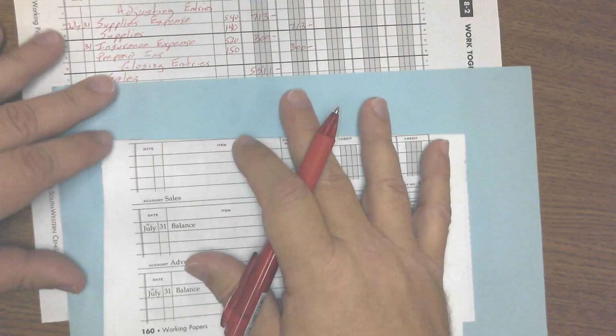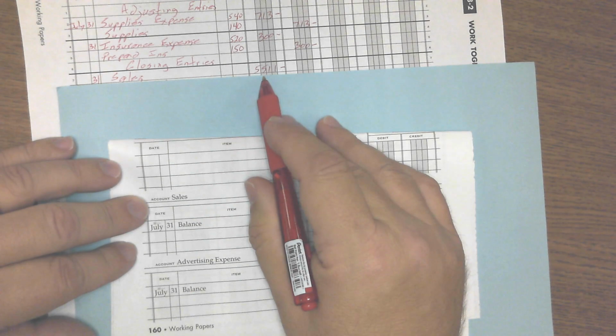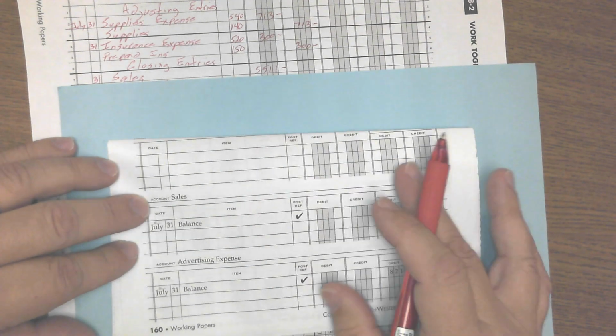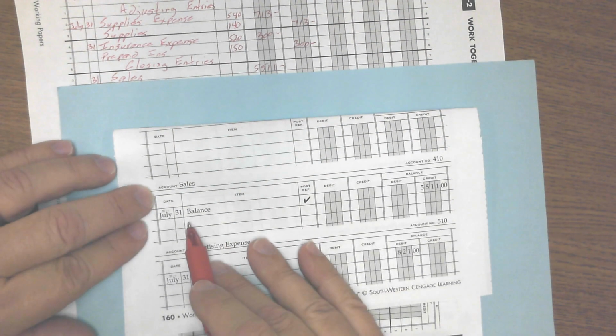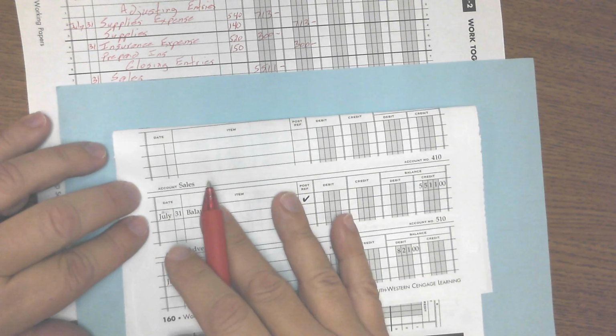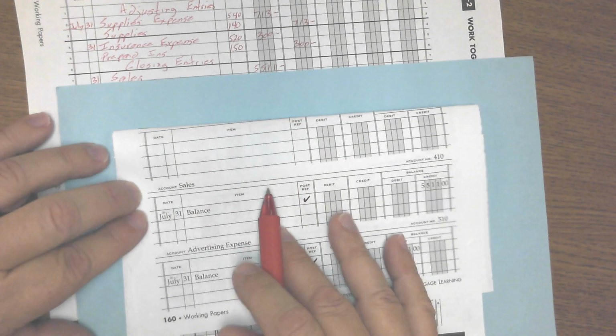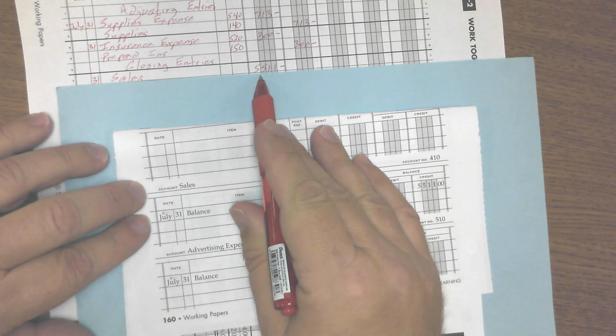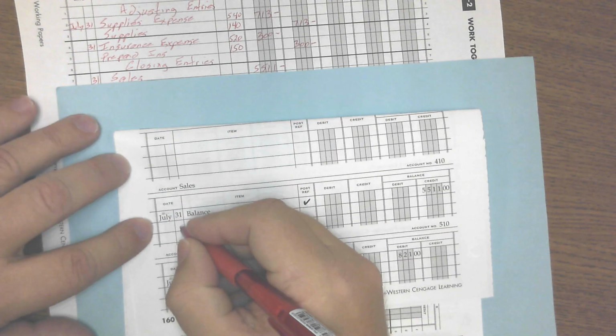Okay, so we got sales, debit 5511. So I found the sales on my ledgers. 5511 debit. It's on the 31st.